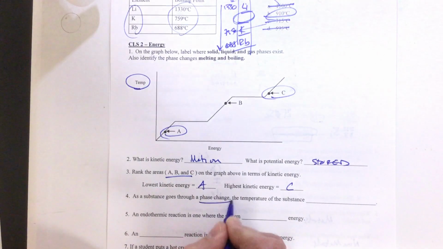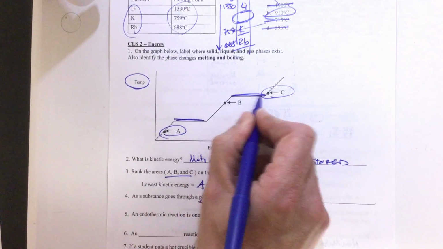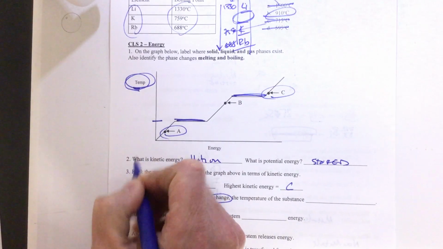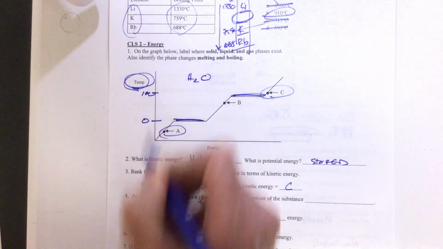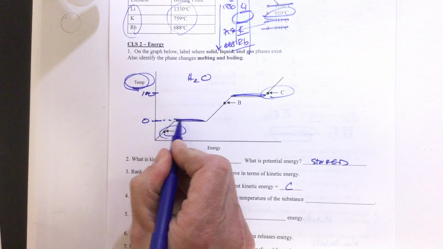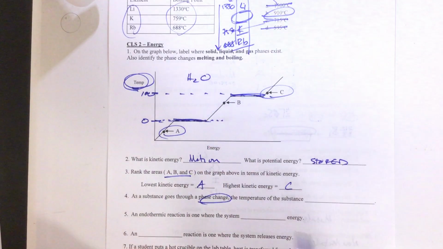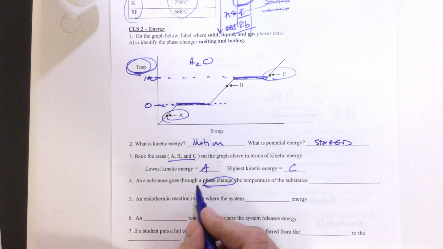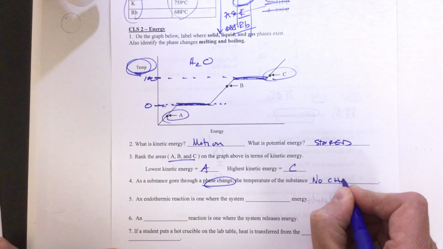As it goes through a phase change, what happens to the temperature? Well, this is a phase change here. This is a phase change here. If I'm looking at my temperature, let's just arbitrarily say that this is 0 and this is 100. Let's make this a water phase change curve. That temperature doesn't change during a phase change, and neither does this one. So as a substance goes through, what does the temperature do? It does not change. No change.